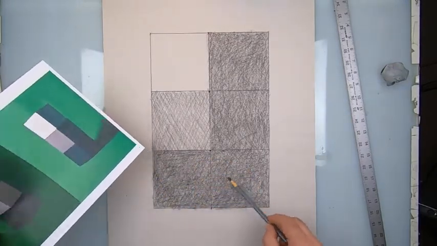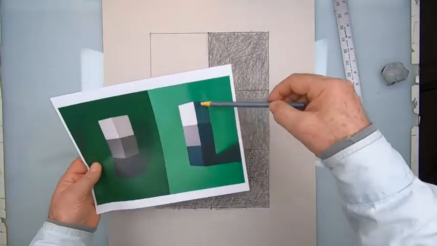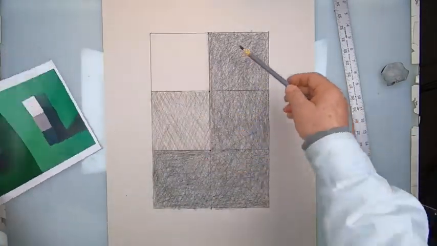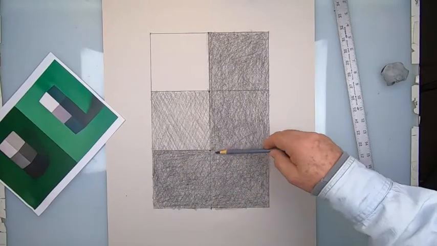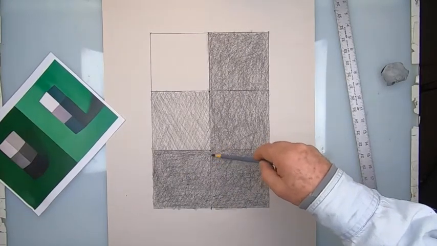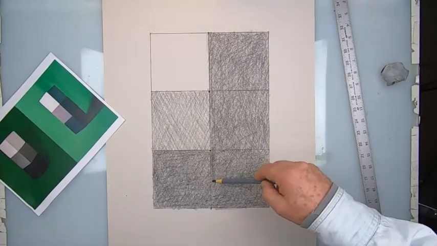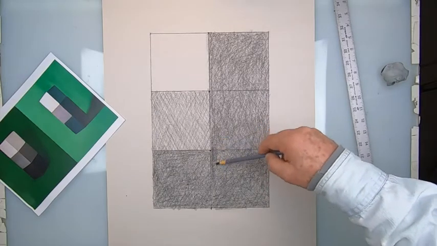So now I'm going to address these three values, which are darker than that value. So all three of them are darker. So we're going to treat them as one.